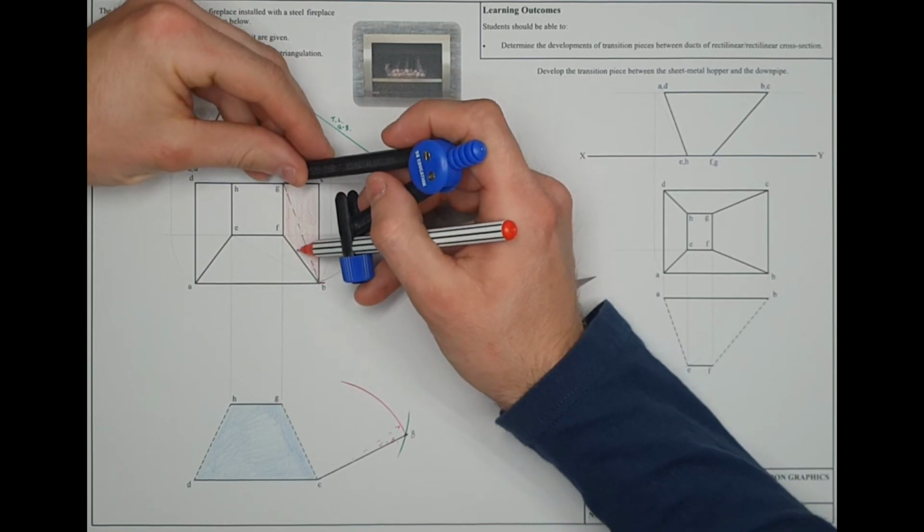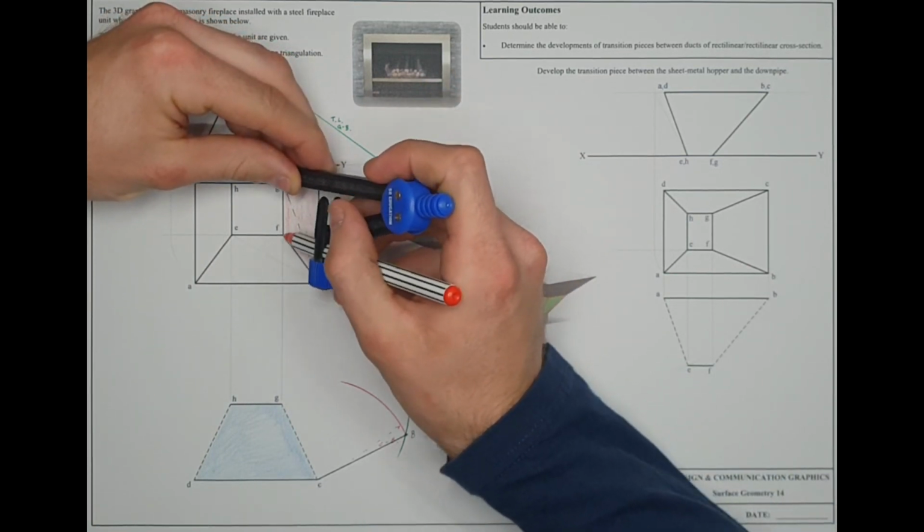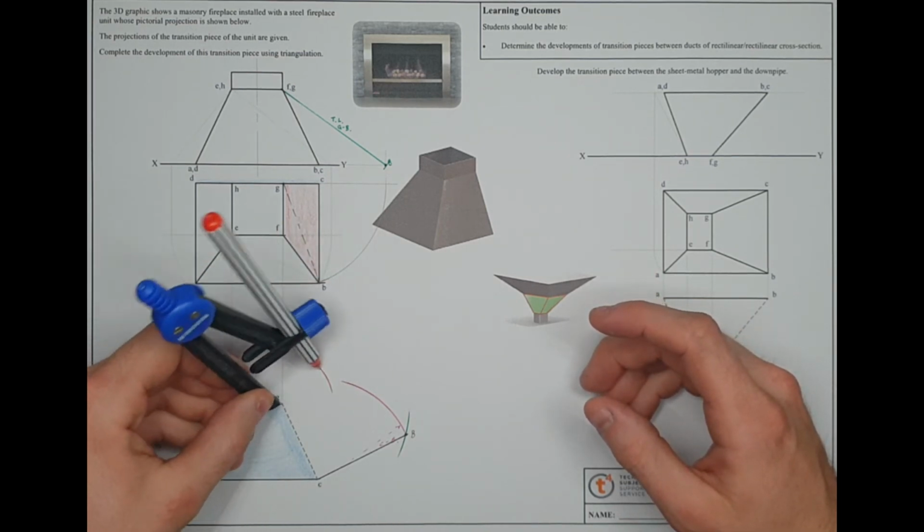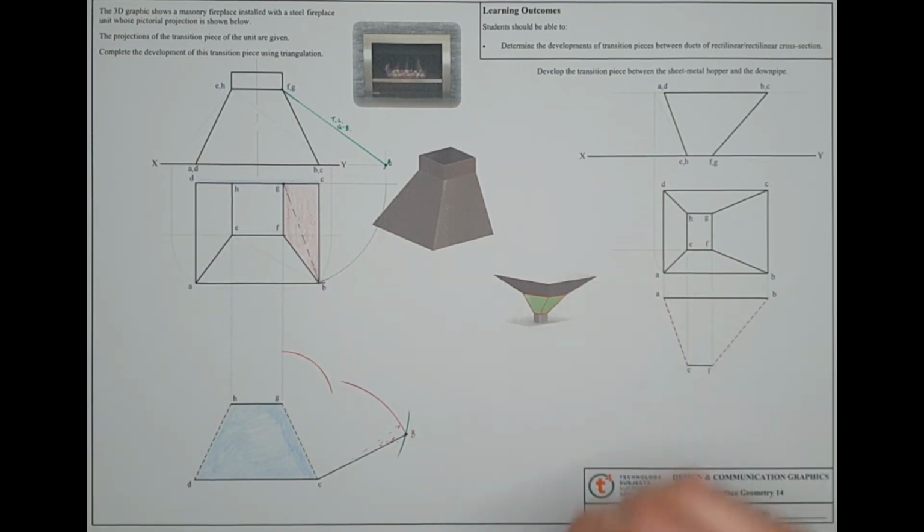So GF is a true length already, so I can just strike G to F. I'm looking for F out there someplace, no idea where it is again. That's the distance GF. And what's next?